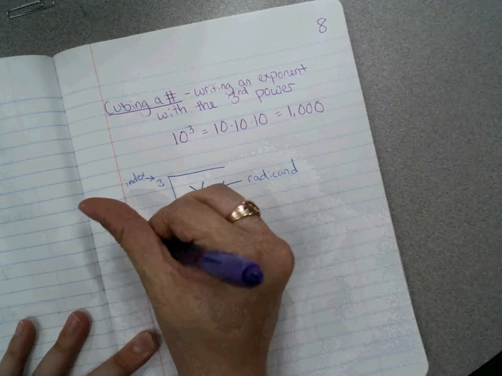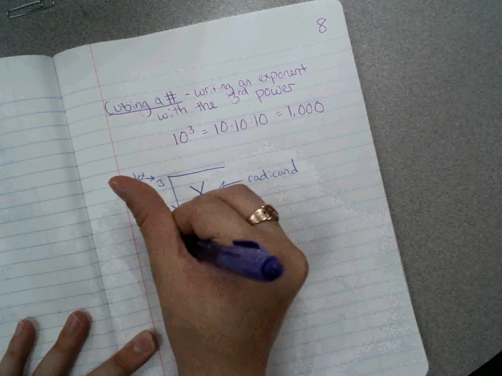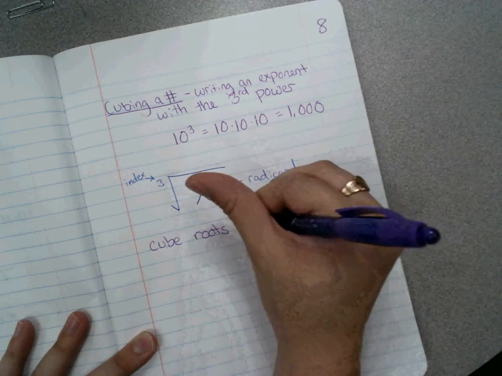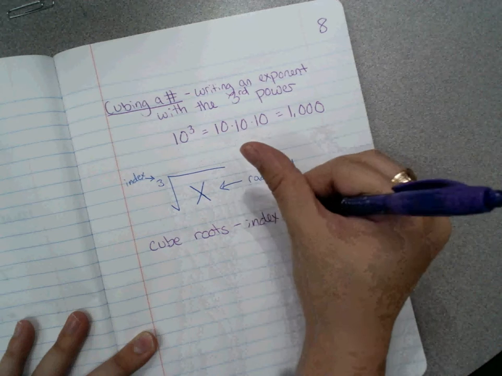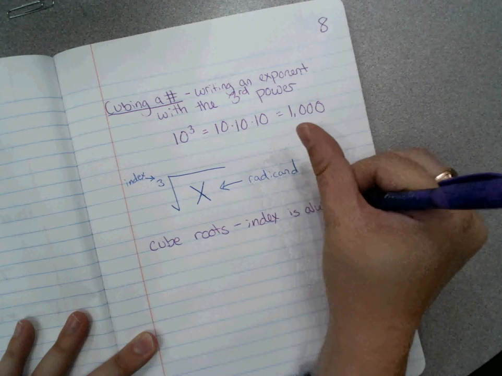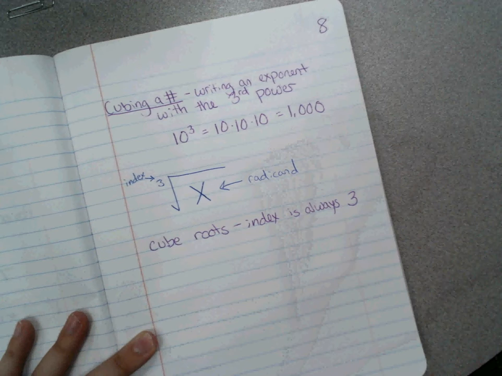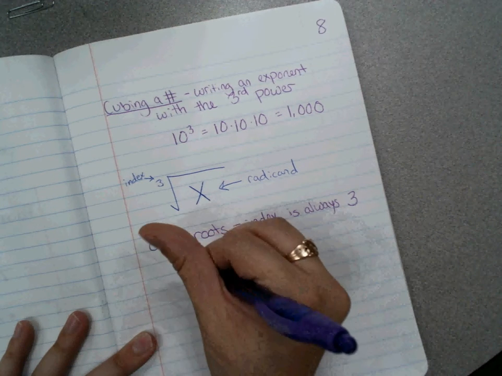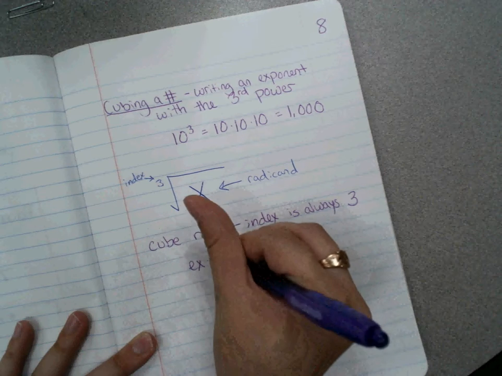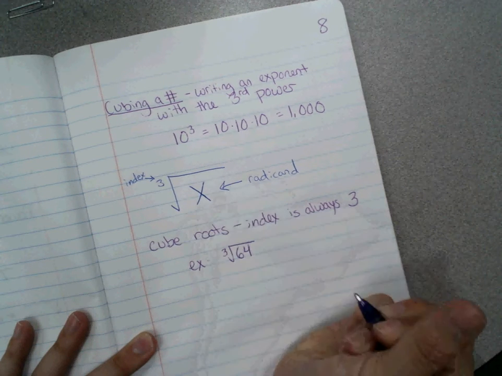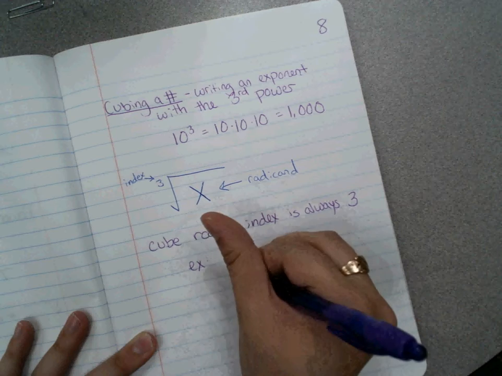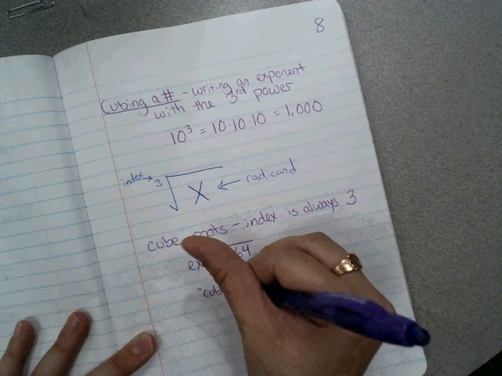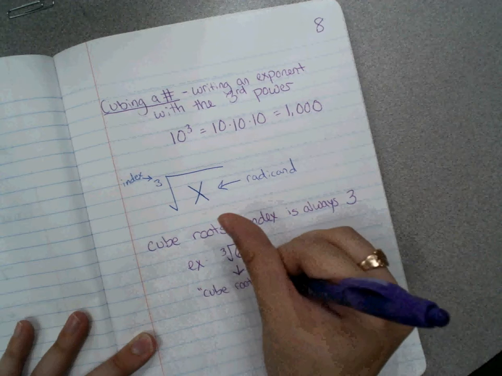So we can write that. We can say cube roots index is always 3. So if we look at an example, and we say the cube root of 64, that's how we read it. This is read as the cube root of 64.